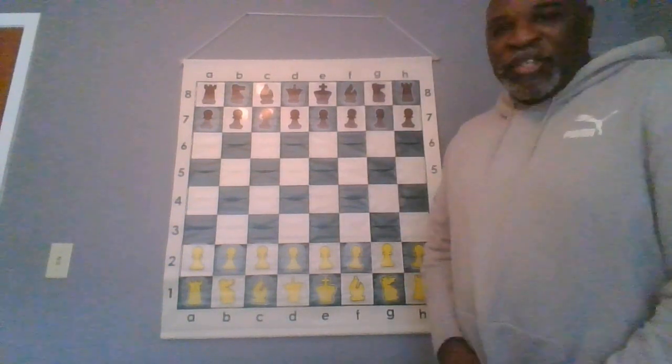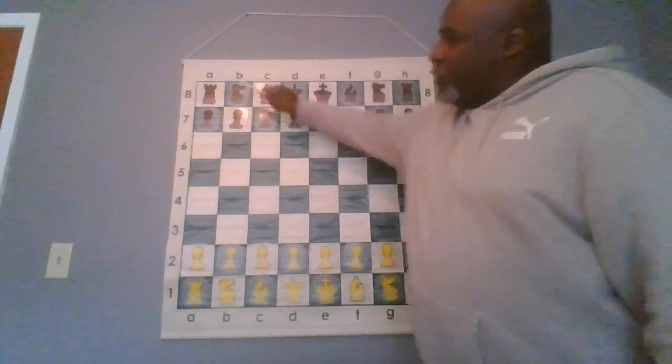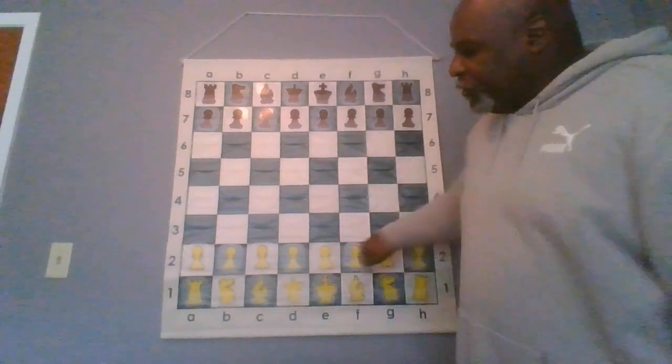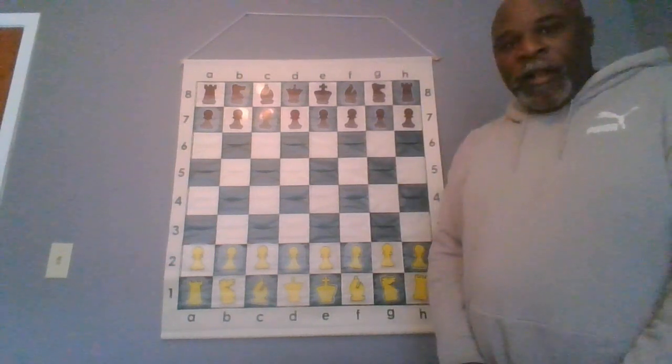If you notice on my chessboard, you see letters and numbers, letters and numbers on all sides. Okay? So in chess, every square has a name because you connect the file with the rank. What are files? I'll show you.